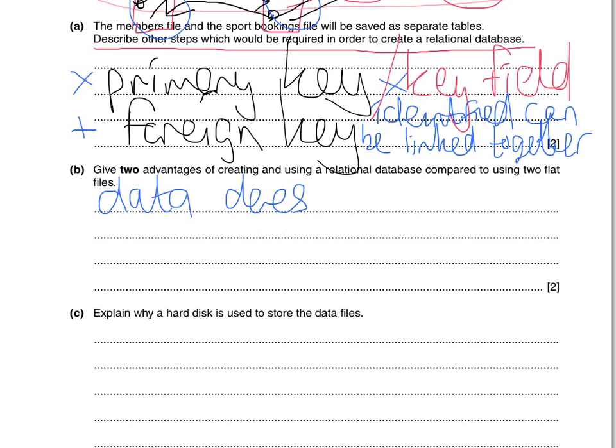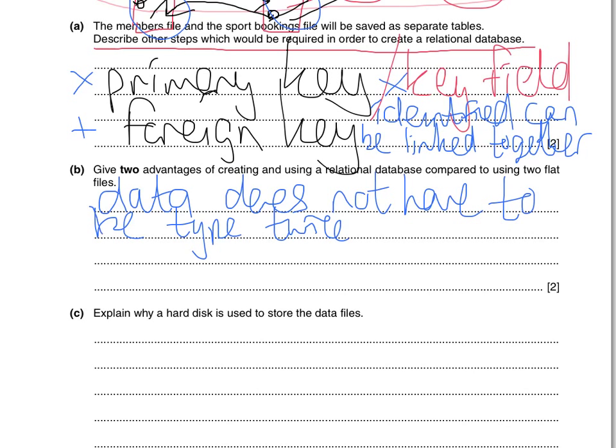But all you need to say is data does not have to be typed twice. That's your main reason for a relational database: data does not have to be typed in twice. Therefore, if you're only doing things once, it's going to be quicker.